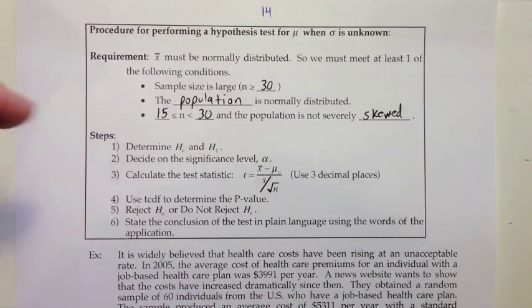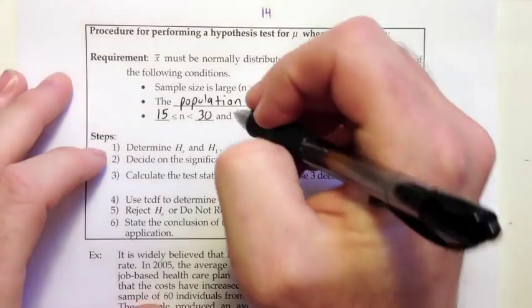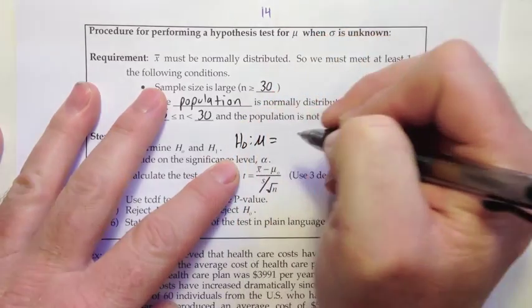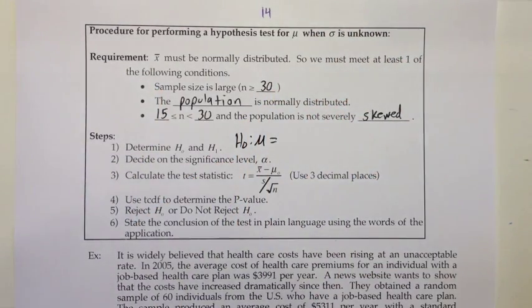And then the steps for carrying out the hypothesis test, step 1 would be to determine H0 and H1. And since these are about averages, H0 will start off by saying mu equals something every single time. And then we'll want to decide on our significance level alpha. That's going to be given to you in most problems, so you're just going to need to write it down and think about what it means.